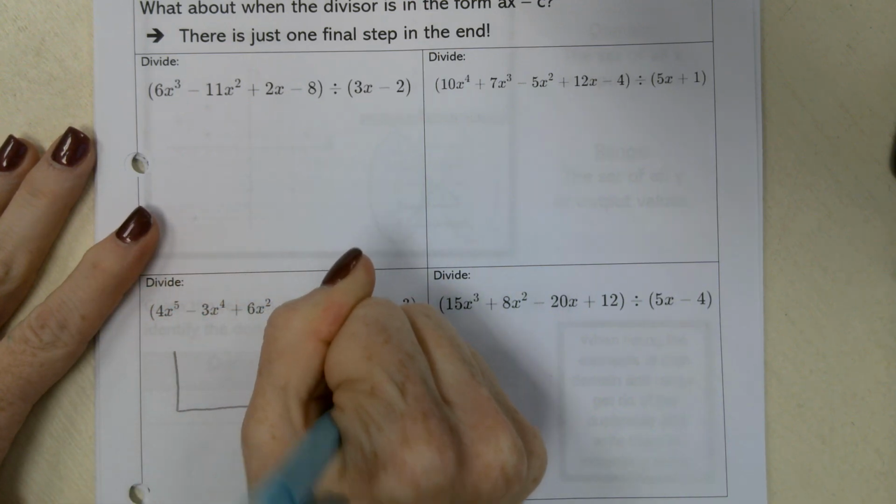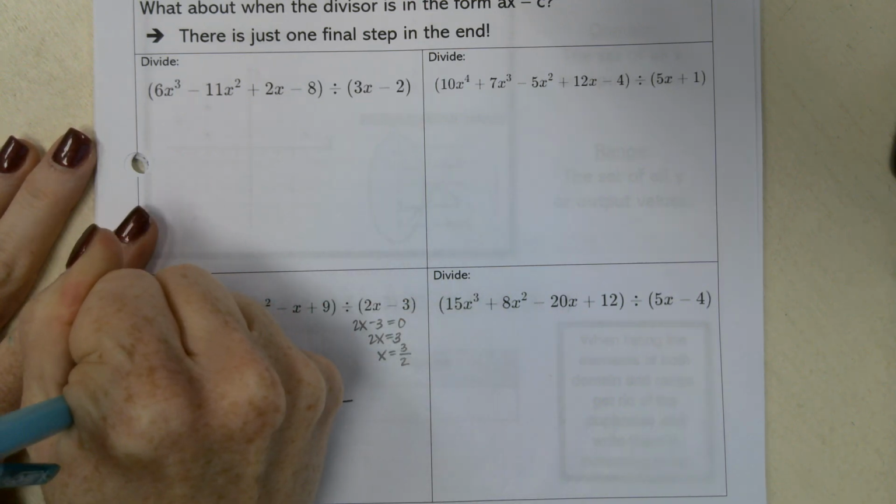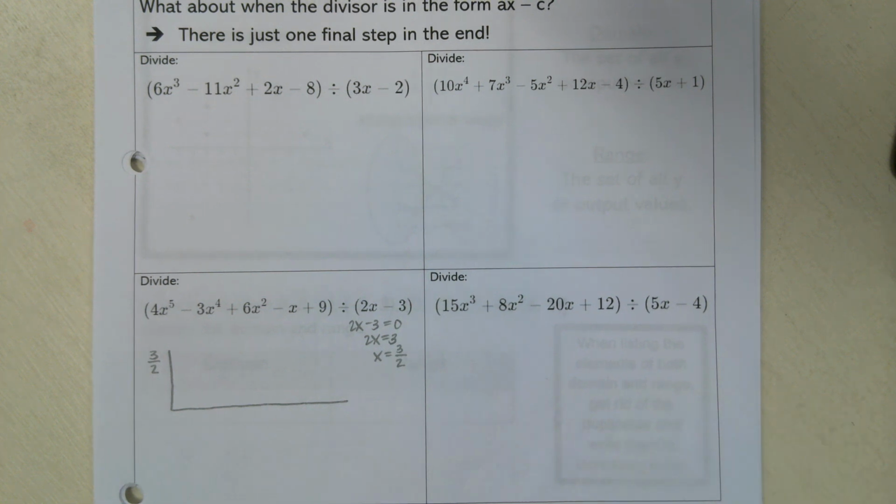So on the outside, I know that this is a fraction, but thankfully it's a fraction that has a denominator of 2. Okay?